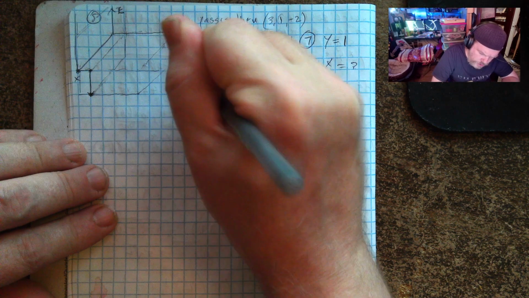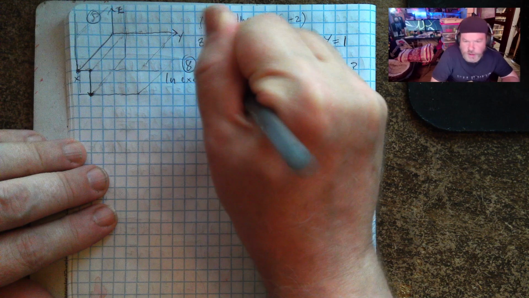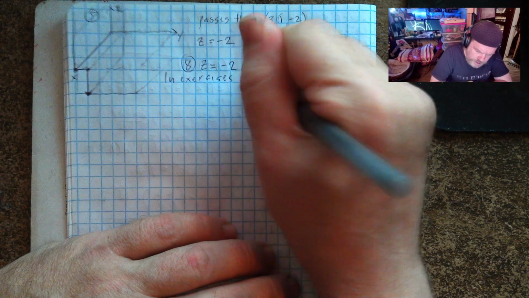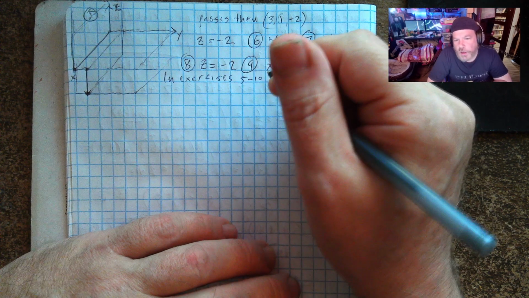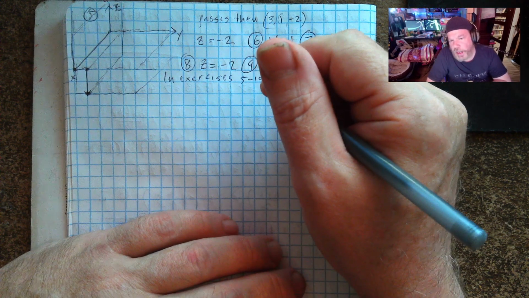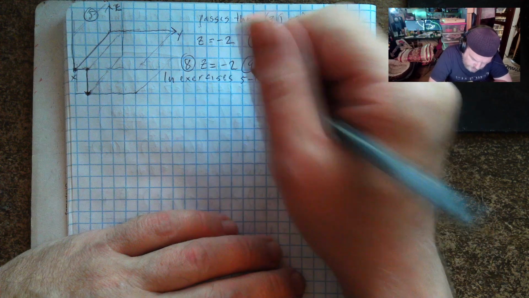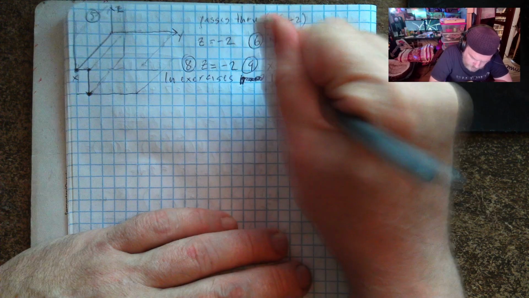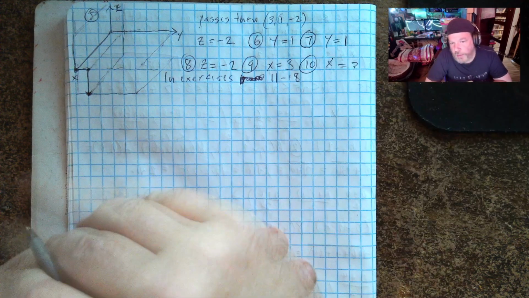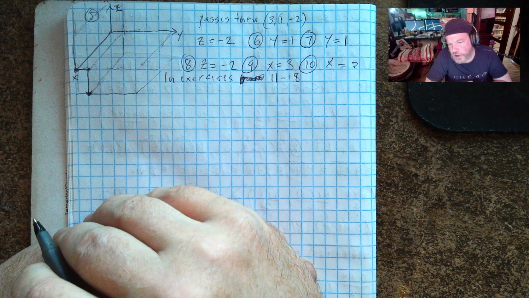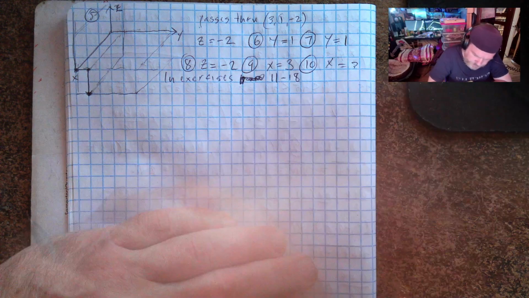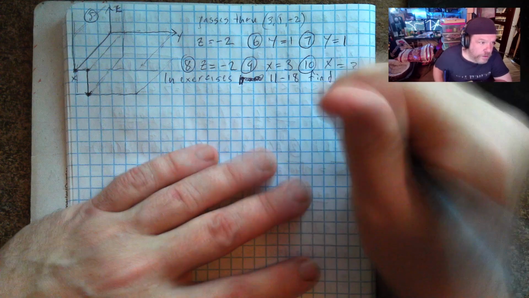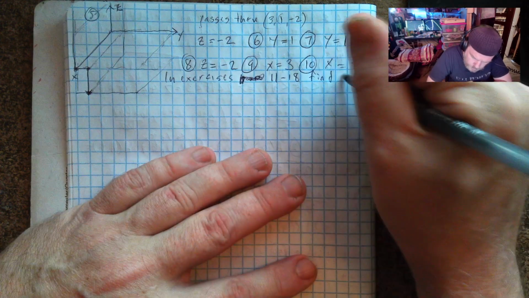All right, in exercises 5 to 10. No. In exercises 11, excuse me, 11 through 18, find an equation for the sphere that satisfies the given condition.